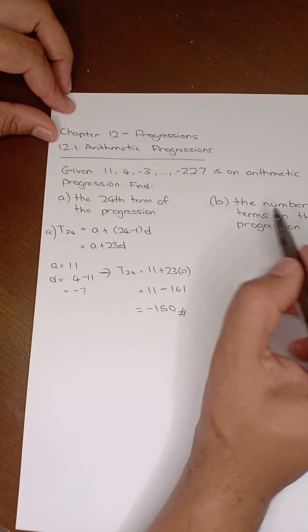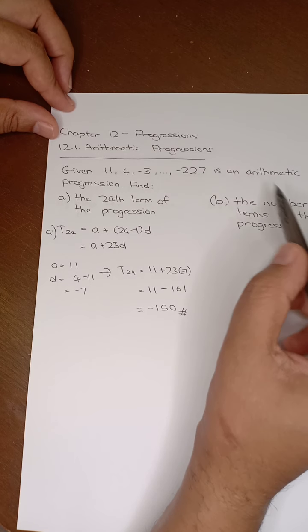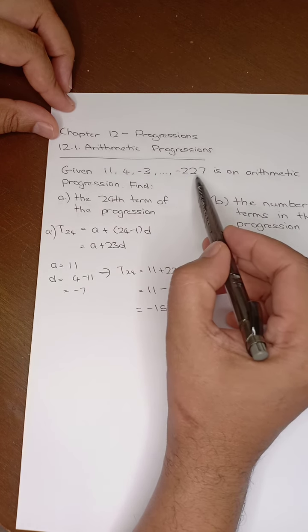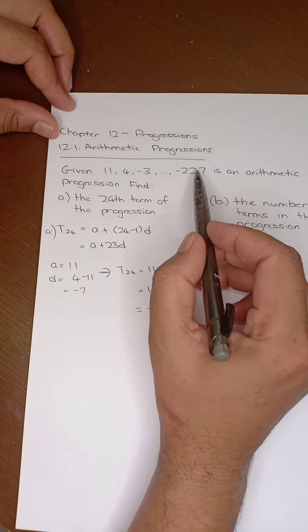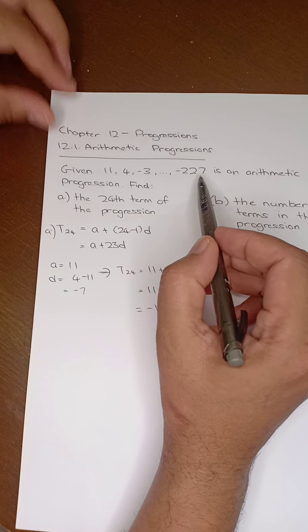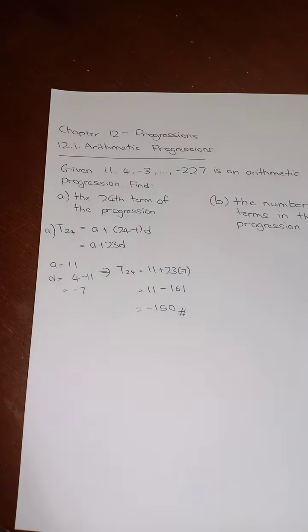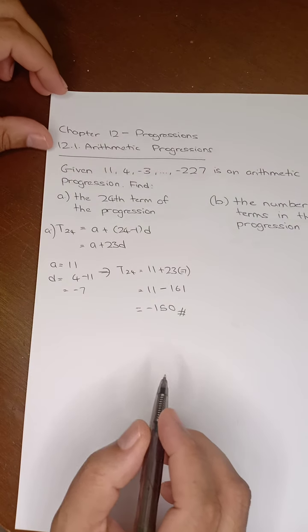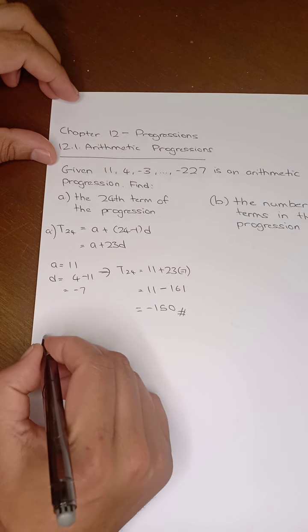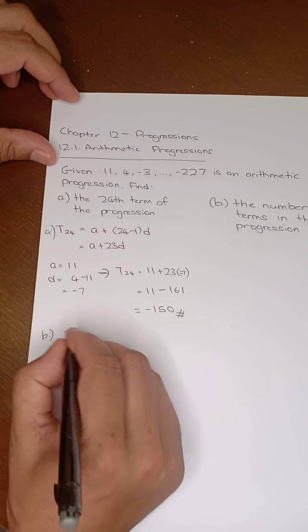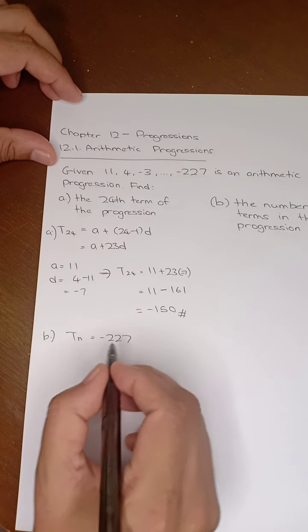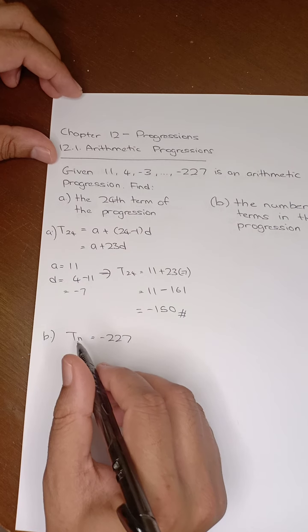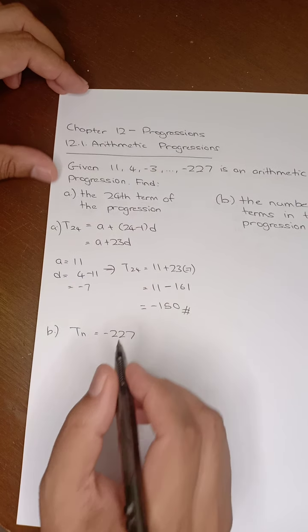For question B, the number of terms in the progression. This is the last term in the progression. So they want you to find the number of terms in the progression given the last term. So we must know the last term in the progression to find the number of terms. So Tn equals negative 227. The last term is negative 227, but we don't know what term that is. We'll try to find out.